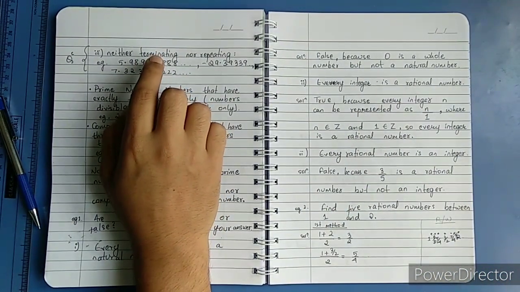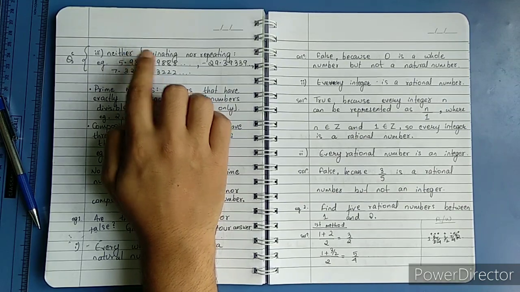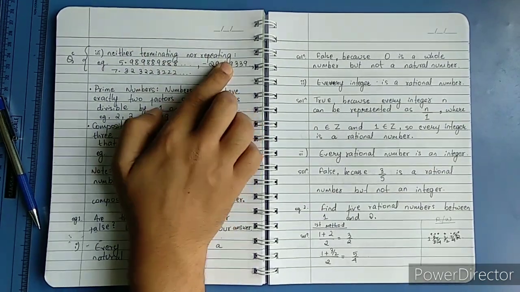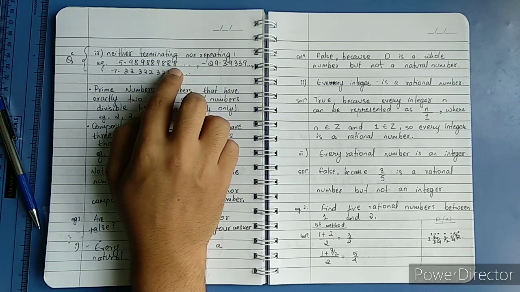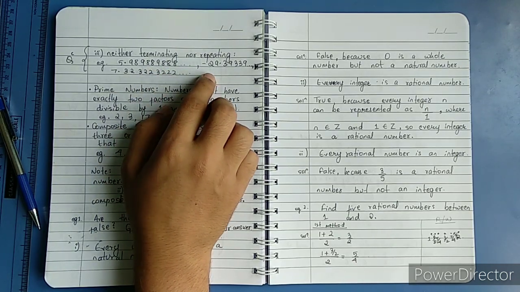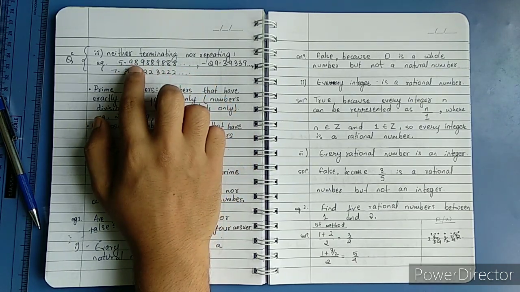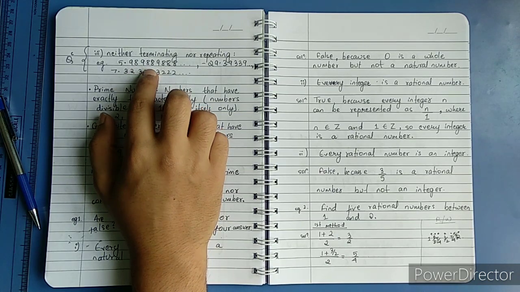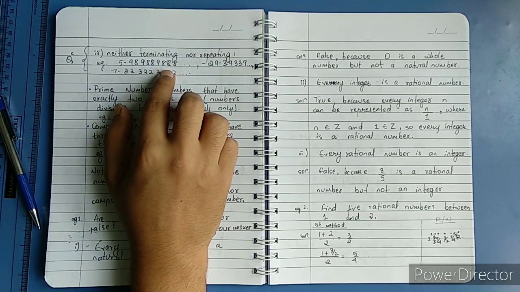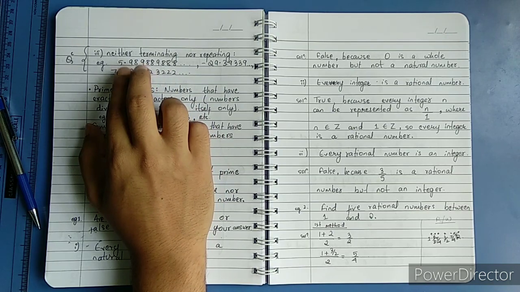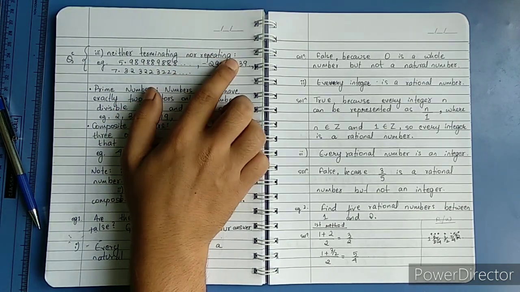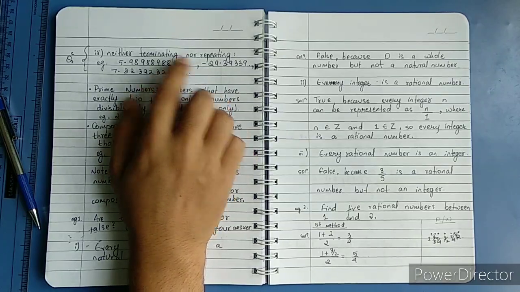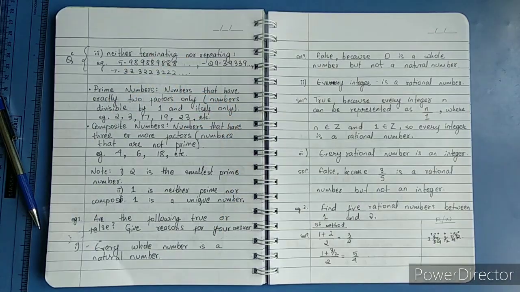And irrational numbers are those which are neither terminating nor repeating, like 5.98, 988, 9888, and this keeps on going in this way. So first there was 98, then 988, then 9888. So the number is not repeating, and as this is continuing, it is not terminating as well.